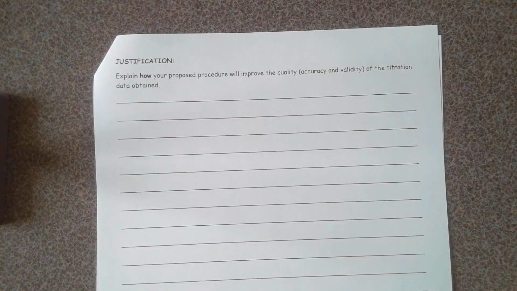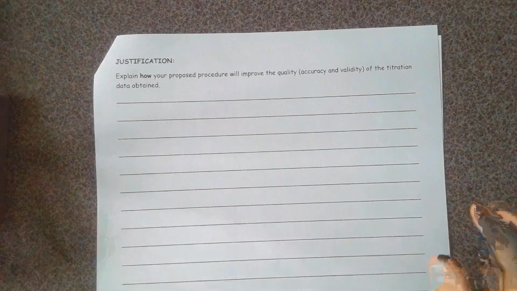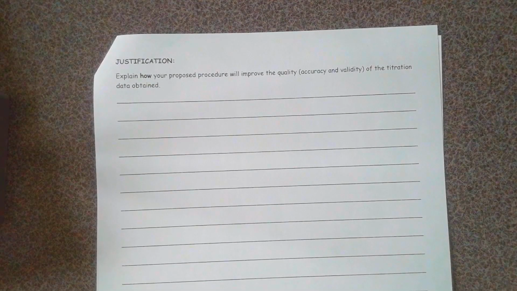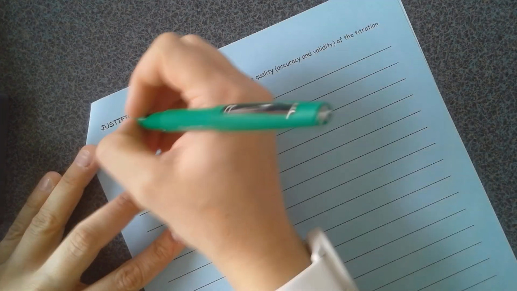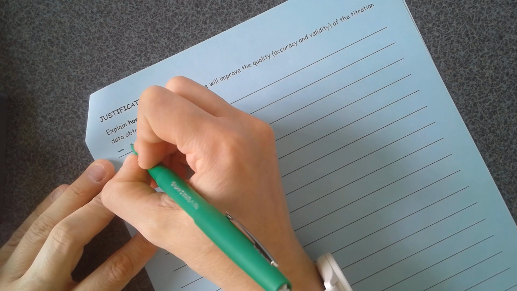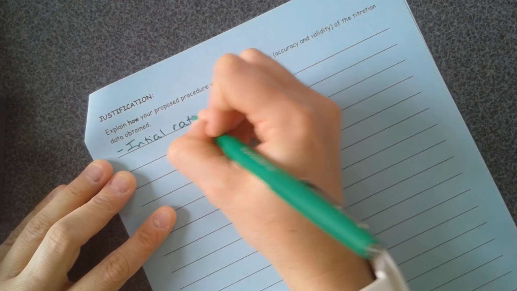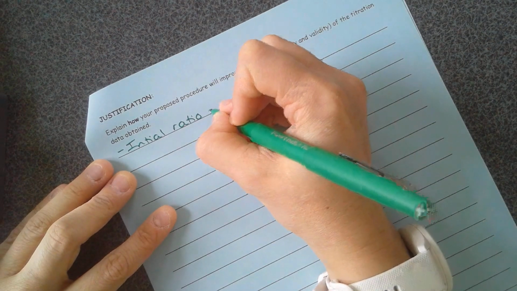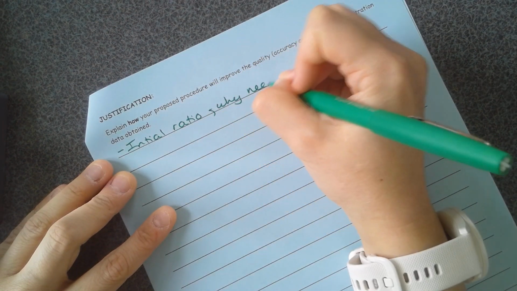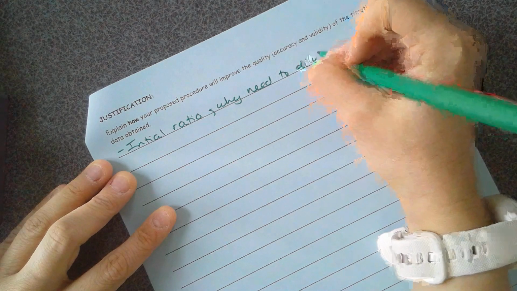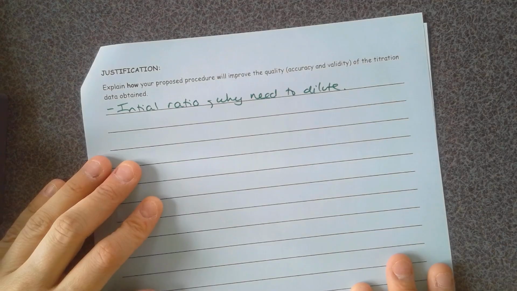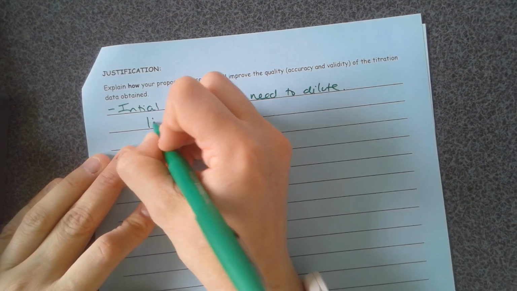So I just want to bullet point some reasons for your justification and what I'm looking for. The main thing, first off, and this is what I'm looking for at the merit and excellence level, is I need you to talk about your initial ratio and why you need to dilute. So in this case, when we looked at the original ratio, it was 1 to 14.